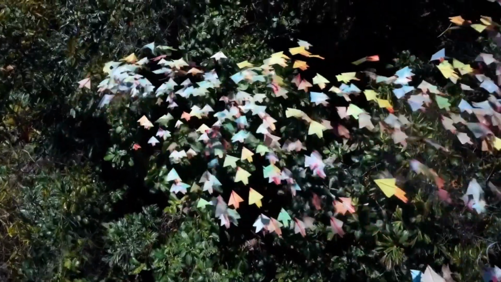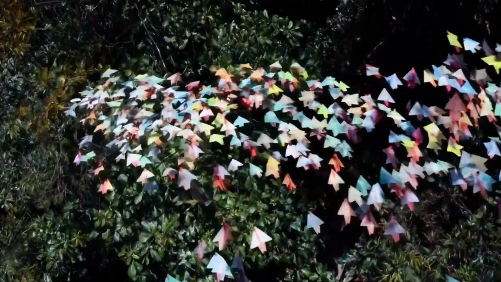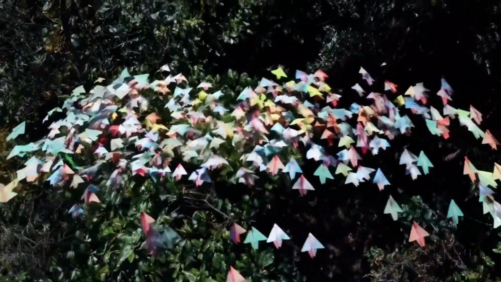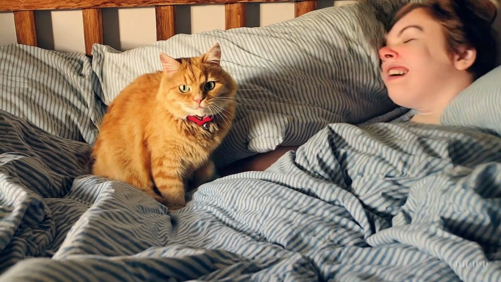A flock of paper airplanes flutters through a dense jungle, weaving around trees as if they were migrating birds. This video looks too real for one to believe it was generated by Sora.